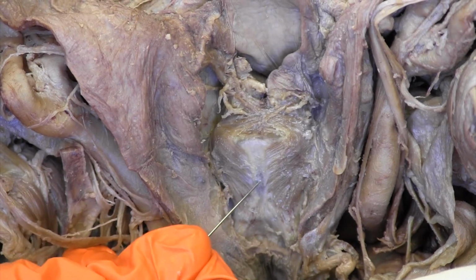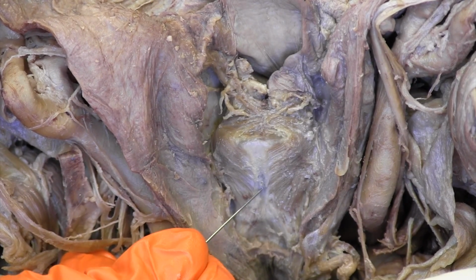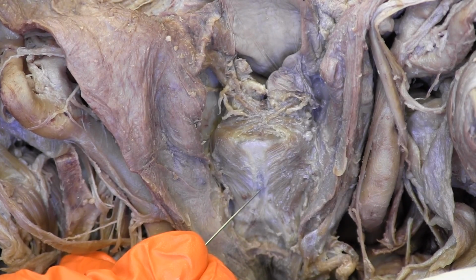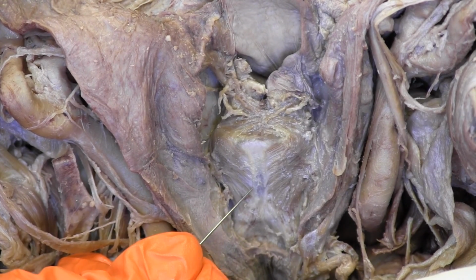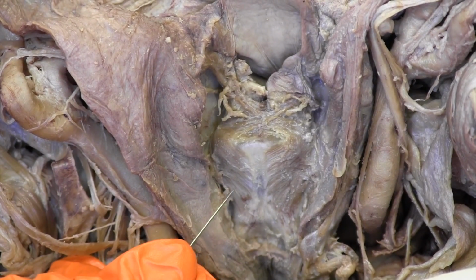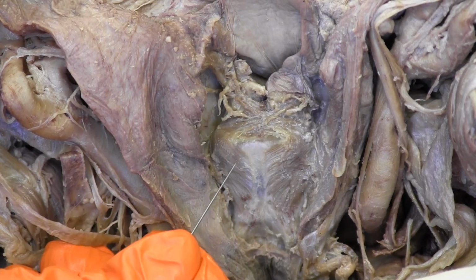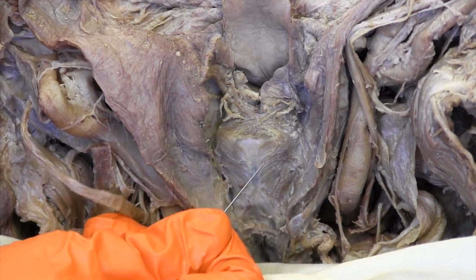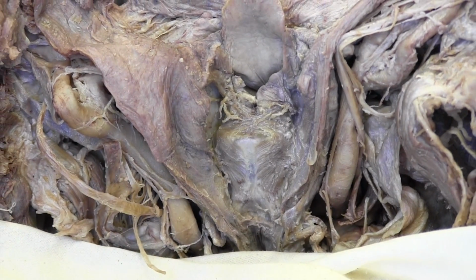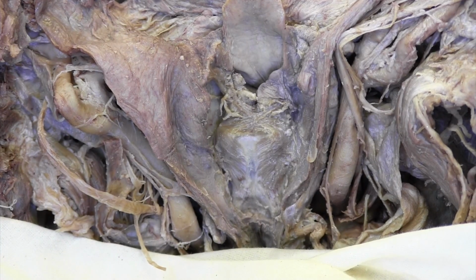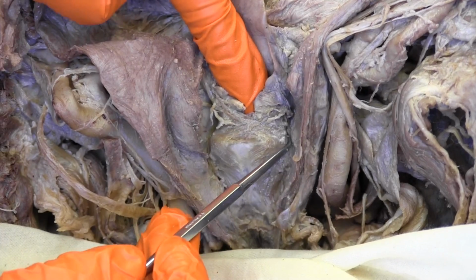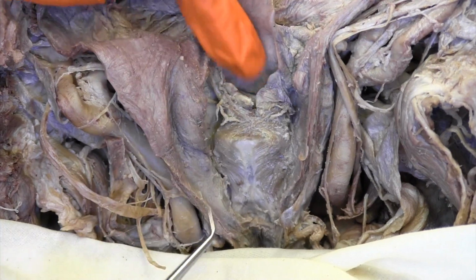So identify function. This would be important because the posterior cricoarytenoid muscle is the only muscle of the larynx that abducts the vocal ligaments. Abducts, abduction, meaning pulling them farther apart. So here it is on this side, and here it is on this side, sweeping laterally to attach on the muscular process of the arytenoid cartilage, which is kind of deep in here and over here on this side.